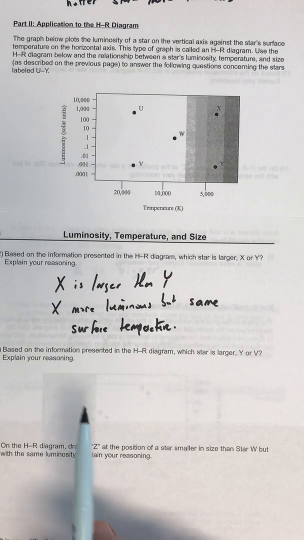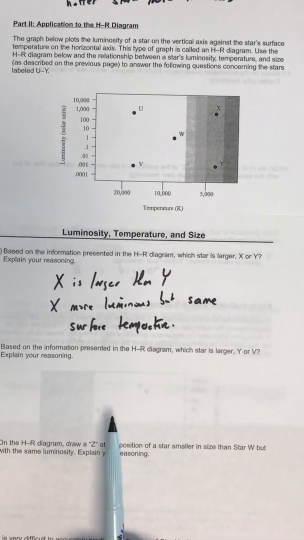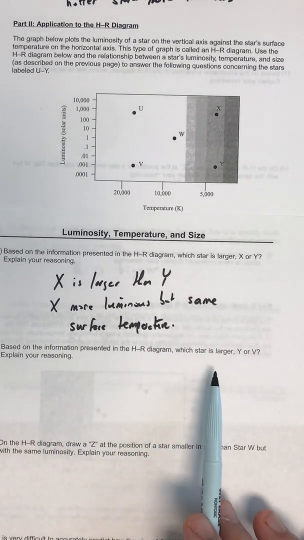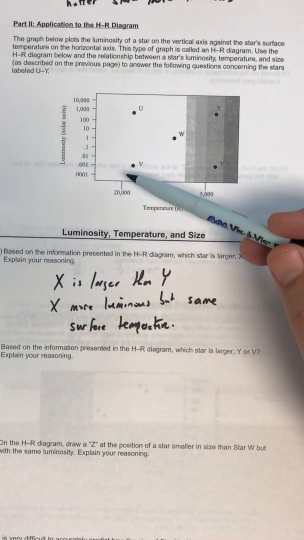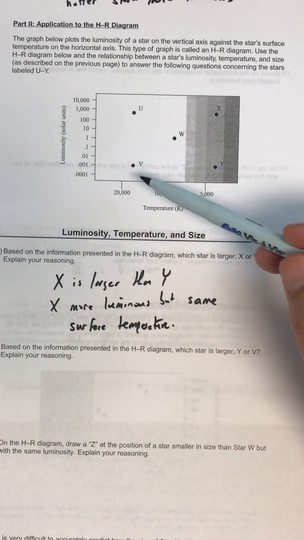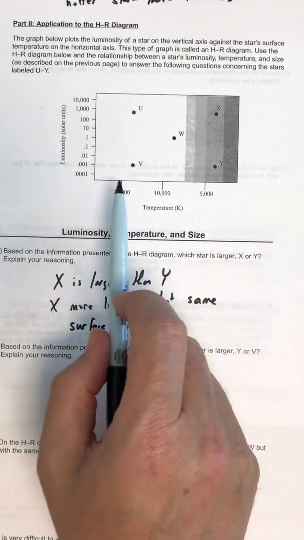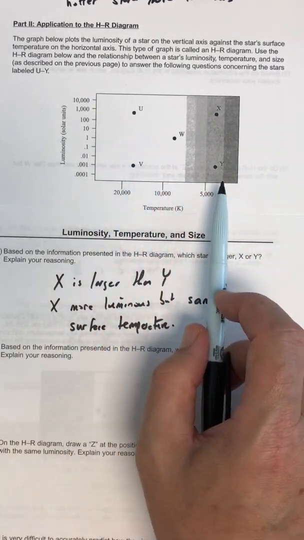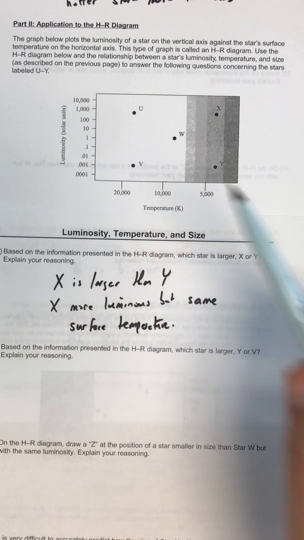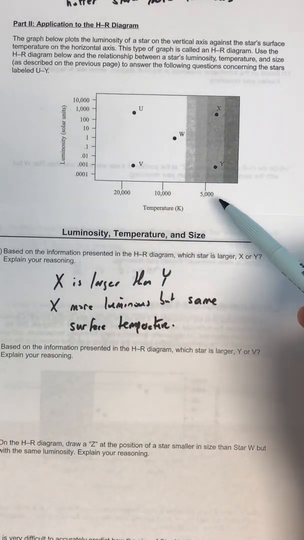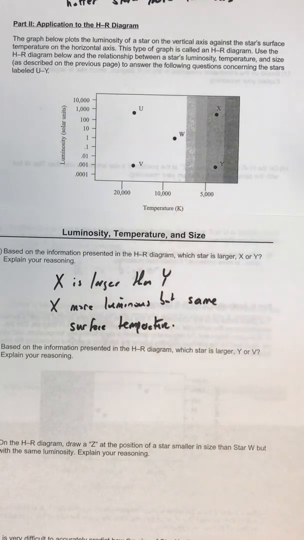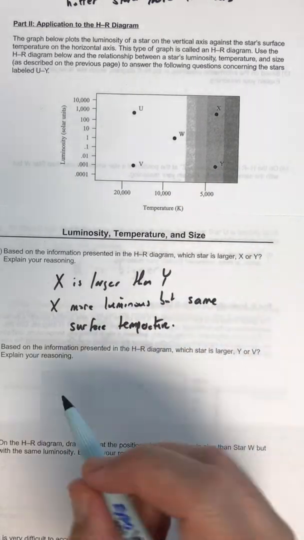Question 13. Based on the information presented in the HR diagram, which star is larger, star Y or star V? Okay, so star V is hotter, but it has the same luminosity as star Y. So for Y to make up for being cooler on its surface, it must have a bigger surface area.